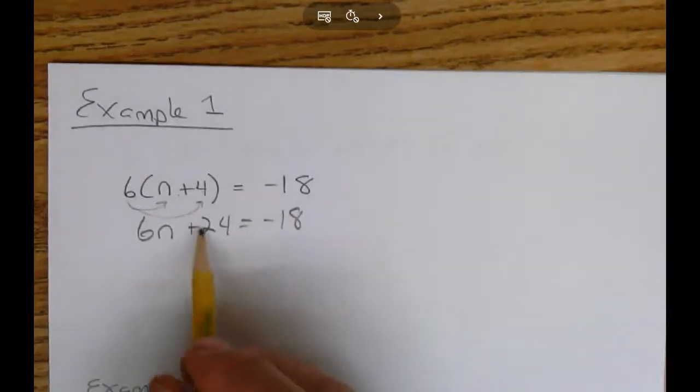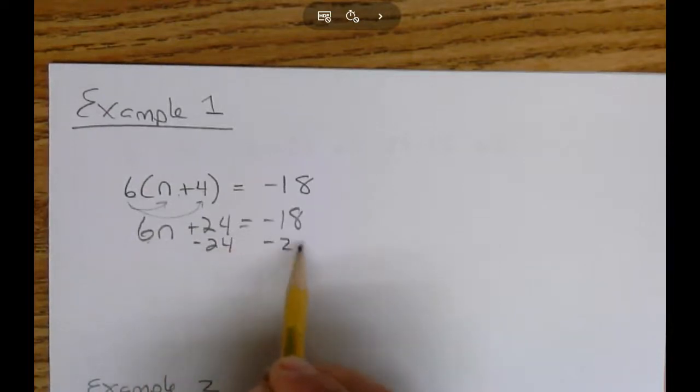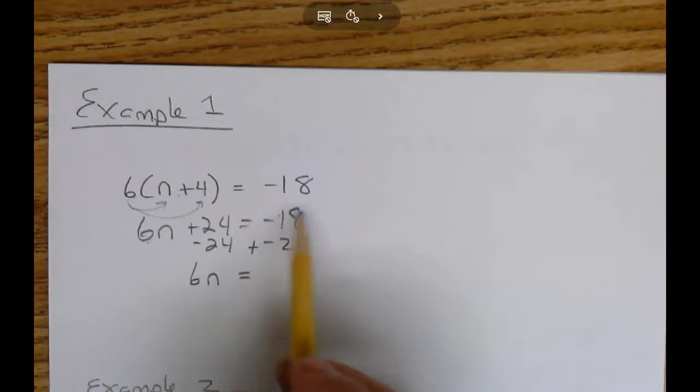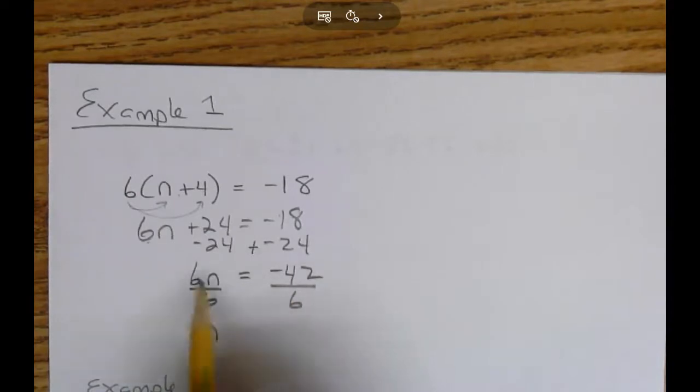And then we're going to want to get n by itself, so we're going to minus 24. Right? And then we get 6n, and then that's going to be negative 18 minus 24, negative 18 plus a negative 24. Right? So we're going to change the sign and add it. That's going to give us negative 42. We're going to divide by 6. That's going to cancel this, give us n, and that's going to give us negative 7.